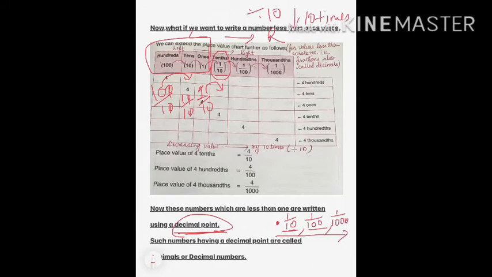1 upon 10th is bigger than 1 upon 100. 1 upon 100 is bigger than 1 upon 1000. As we have learned in comparison of fractions, when the numerators are the same, then in the denominator, whichever is the smaller number will make the fraction bigger. So here I am writing 100. Now this will be bigger than 1 upon 1000.